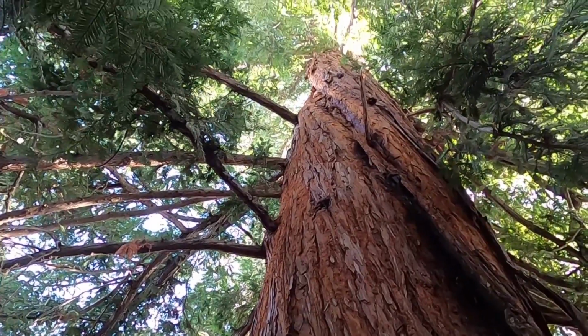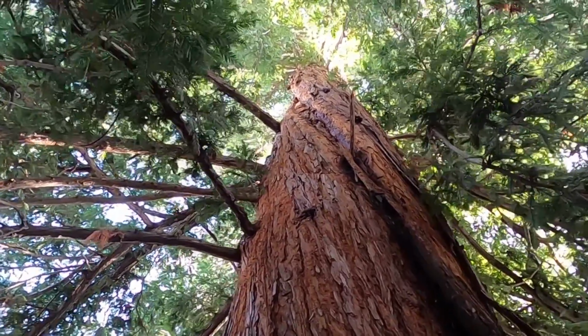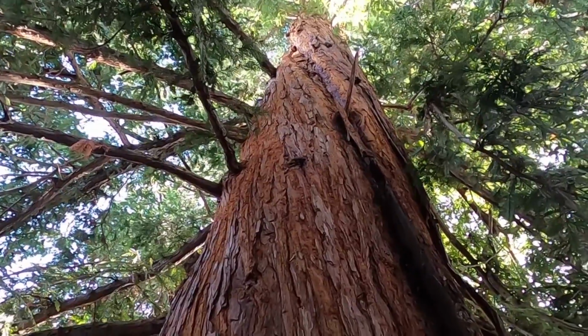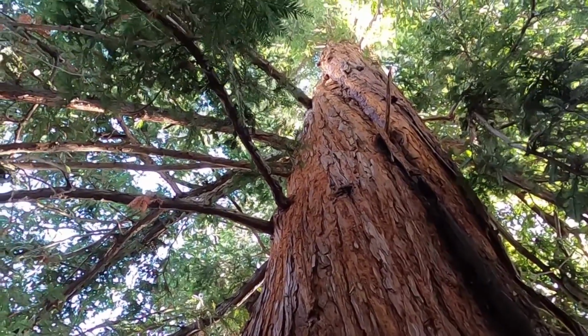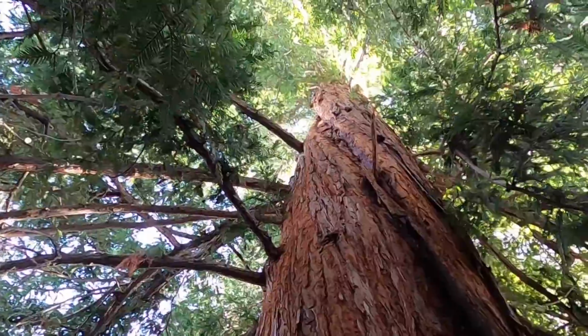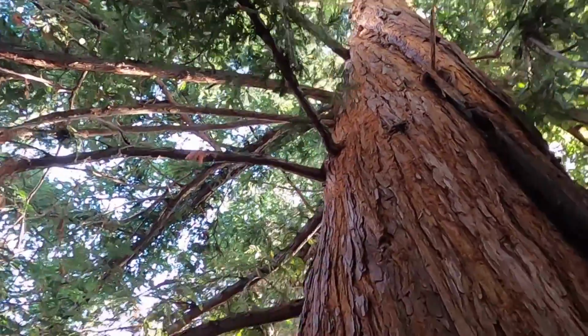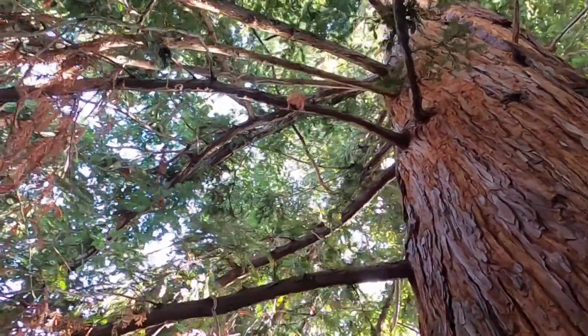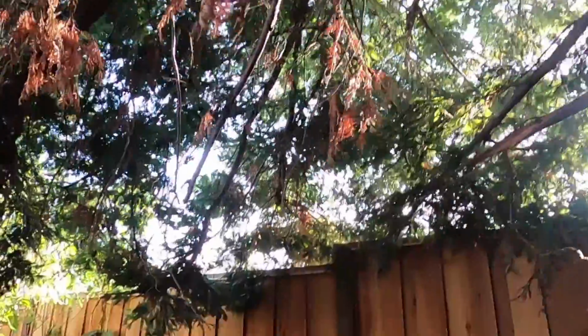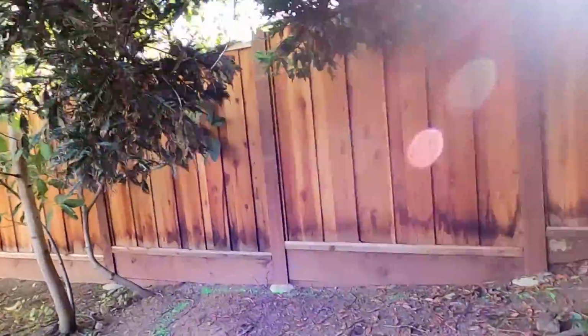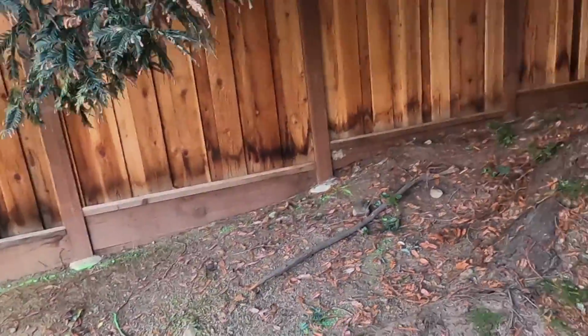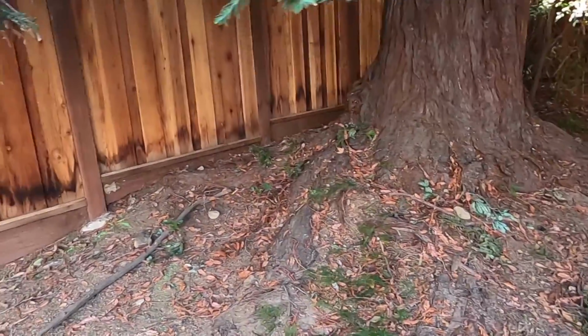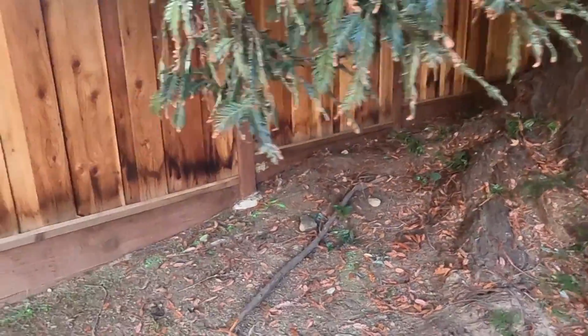I'm going to call it a crack. I'm not exactly sure what it is and what caused it. I've got a few ideas, but I'm only guessing. So I'm going to share this with you. I'm going to go up there and do an inspection. Part of the reason I'm doing this is the client wants to do some landscaping. They want to put a deck underneath this tree, but they want to know if this tree is safe.